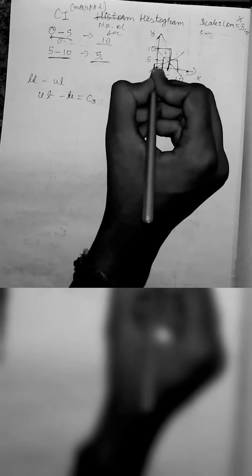Now we can't take 2.5 here and draw a bar, because it is not given and it is totally wrong. If it were given from 0 to 0.5, then we could easily make it, but here it is not given.